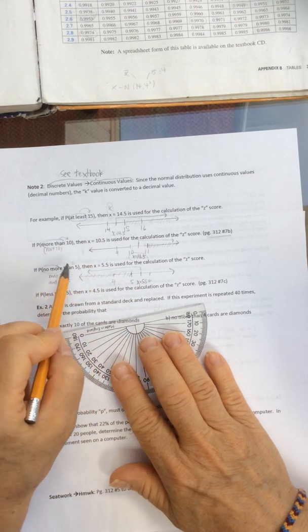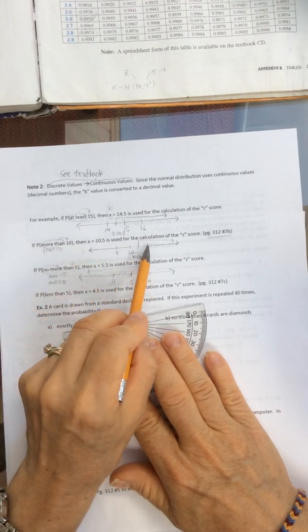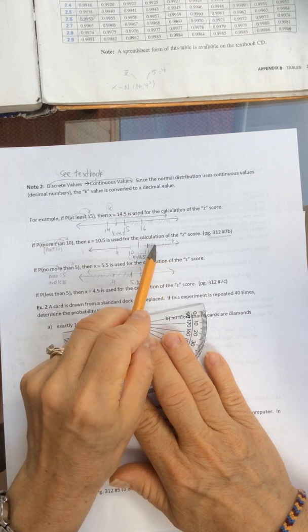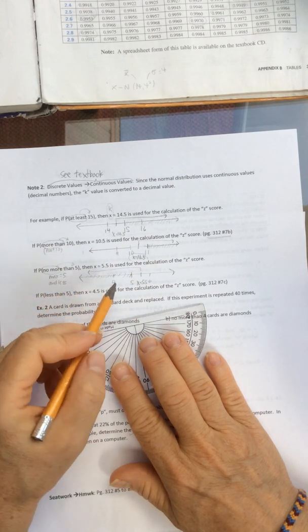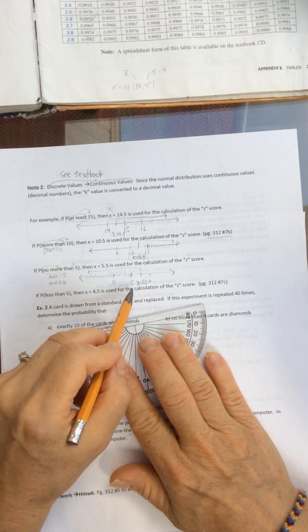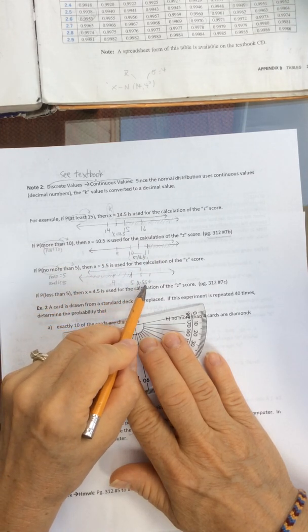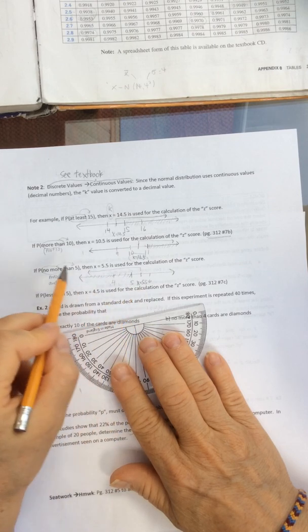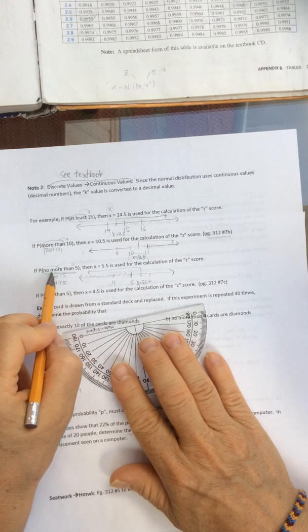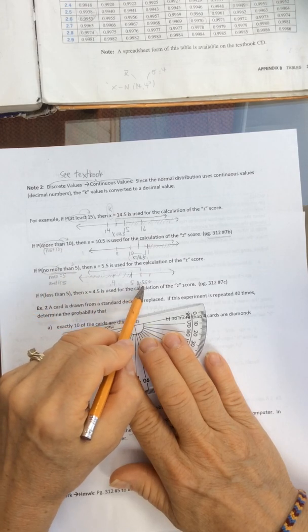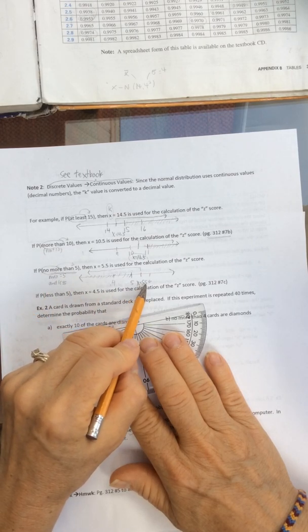If your values are going up, then your x value is down by a half. So what we're trying to do is say what x value as a decimal would include all the values stipulated here, remembering that your x value has to be a decimal, and it's always going to be 0.5 of something.